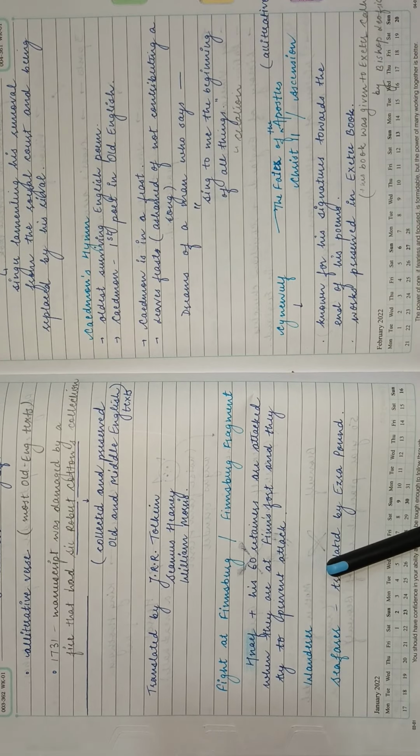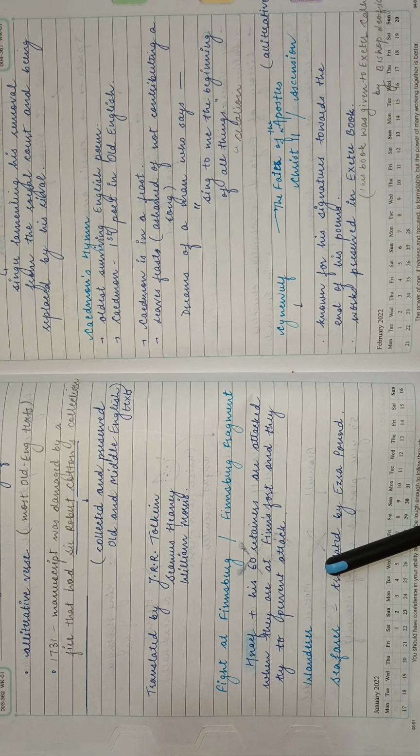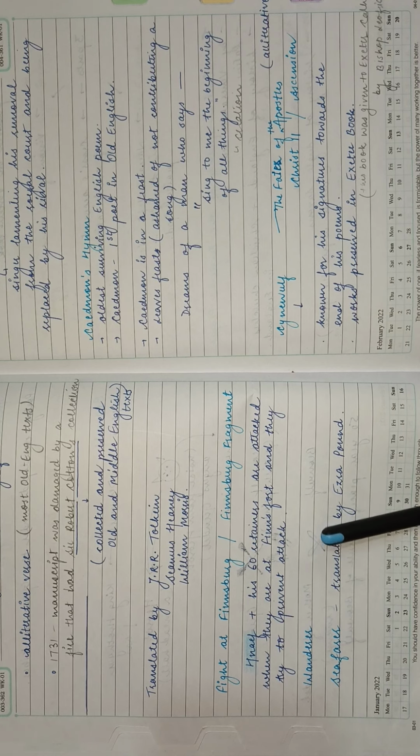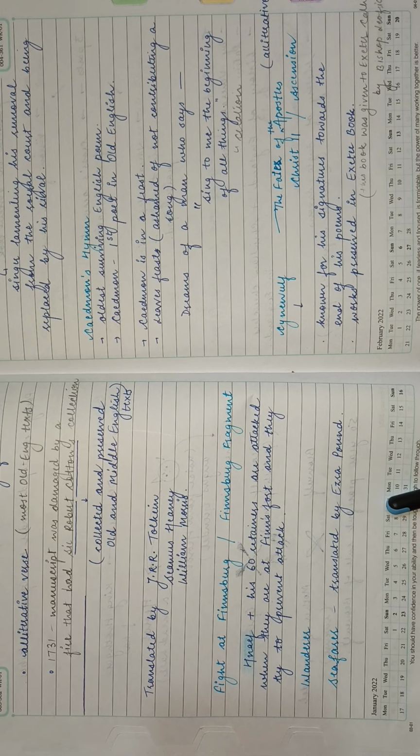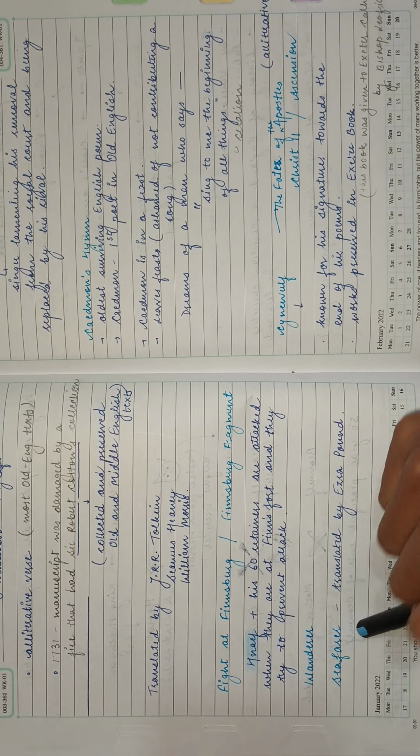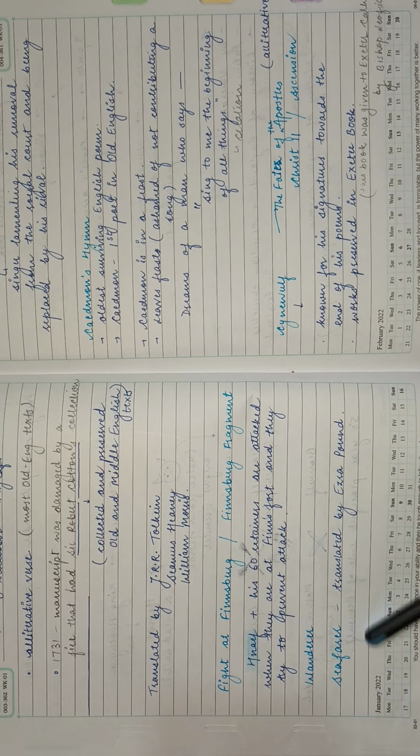The Seafarer is important because it was translated by Ezra Pound. Ezra Pound, if you know, is a very famous American writer. When we do American literature, we're going to talk about him. You don't really need to go into the details of the Seafarer because there's a very low chance of this being asked, but because it's easily understood from the title, I'll tell you a little bit.